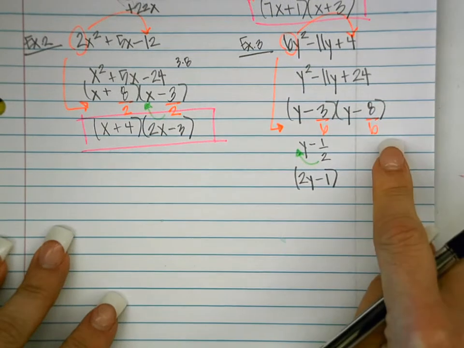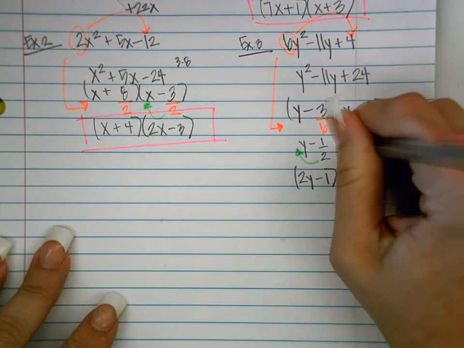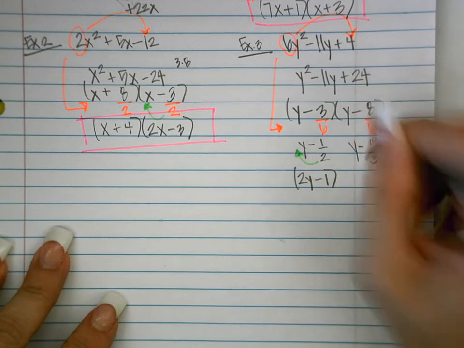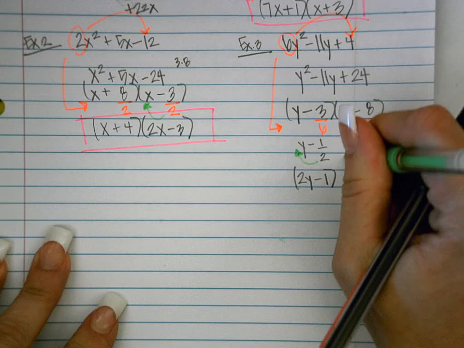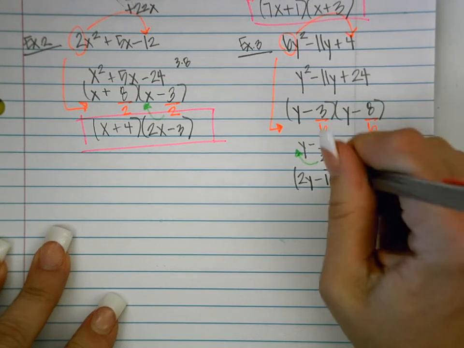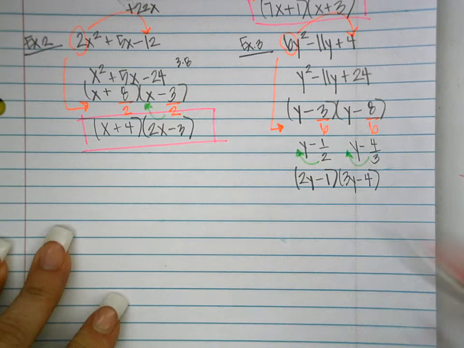Same thing here. I do want you to reduce. So what does 8 over 6 reduce to be? 4 over 3. Since it didn't reduce to a whole number, again, you take the denominator, move it up. So that becomes 3y minus 4. That's the answer that we're looking for.